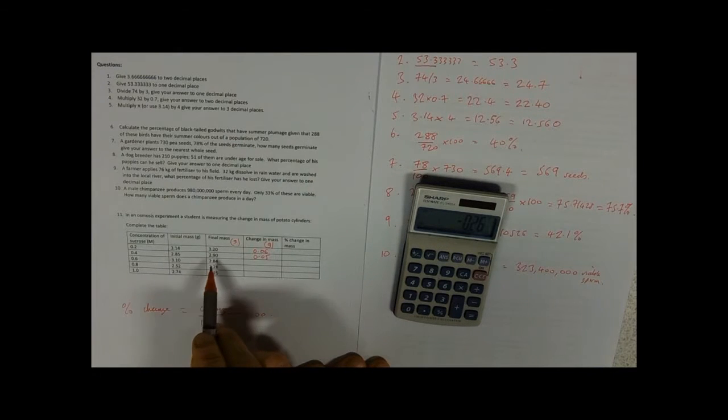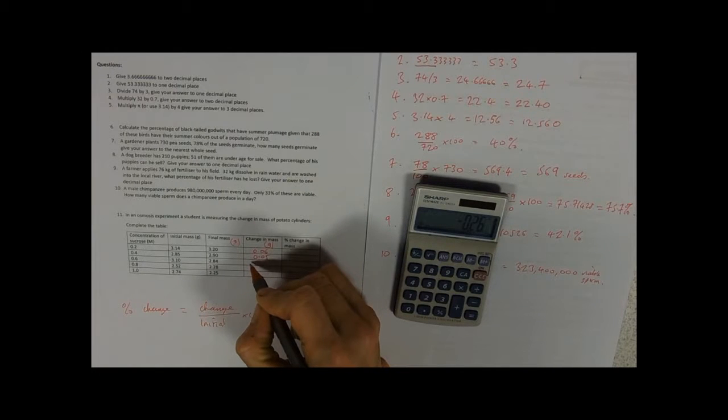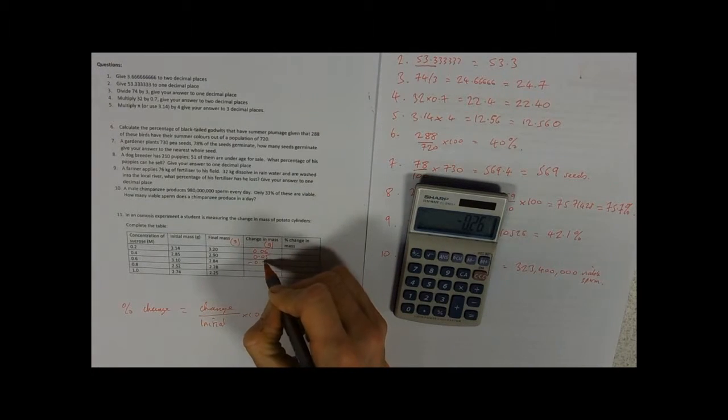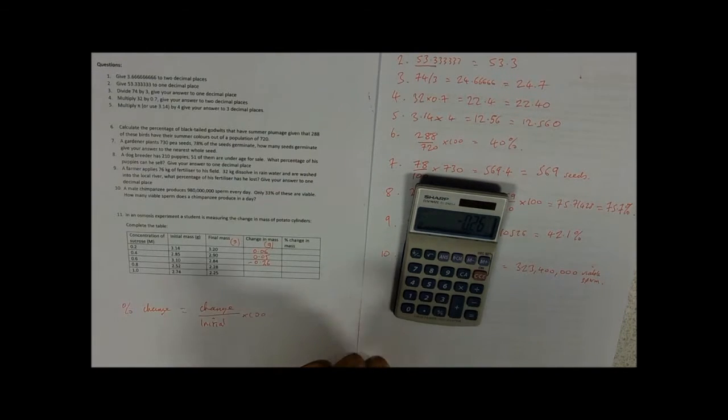Well, it is a minus number because it's got smaller. So that figures. So minus 0.26. Technically, a change doesn't have to be a plus or a minus because a change is just a value. But I'm going to put minuses in just so that I know if I'm plotting a graph or anything, I know it's going to be a minus.